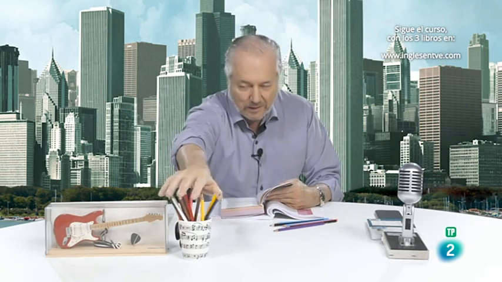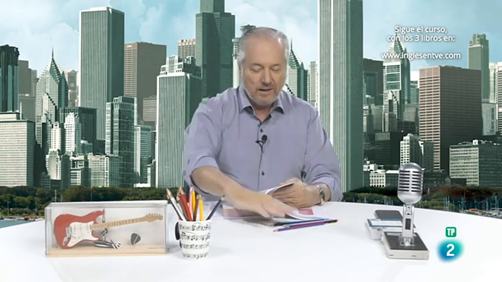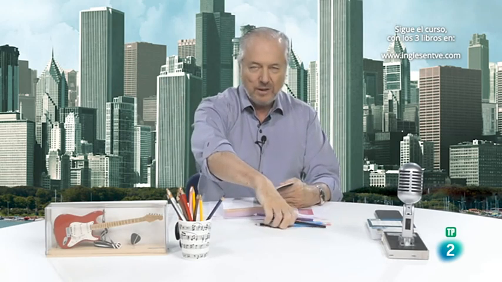Yes. ¿Cuáles son los de ellos? Which ones are theirs? These or those? Do these pencils belong to them? Or do these pencils belong to them? Which ones? ¿Cuáles? Unos se dice, ¿eh? ¿Cuáles unos? Which ones are theirs? These or those?